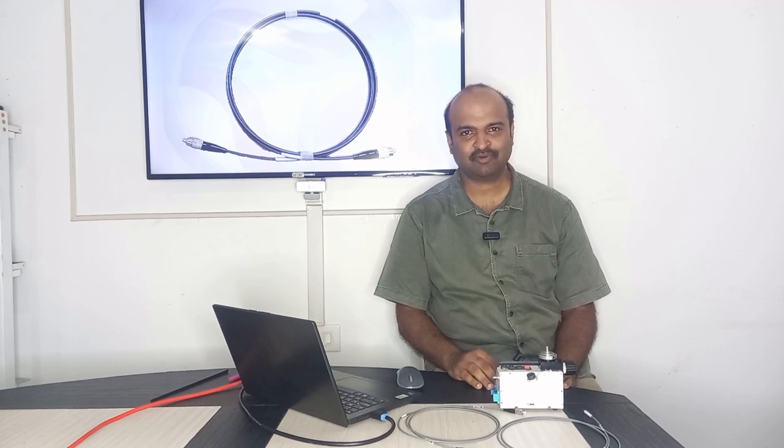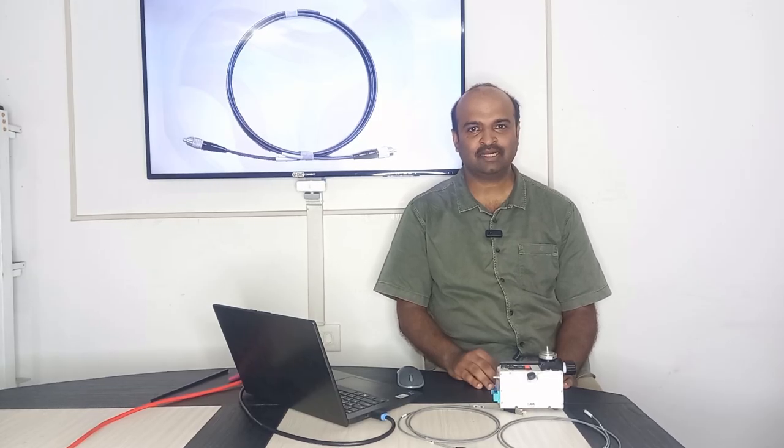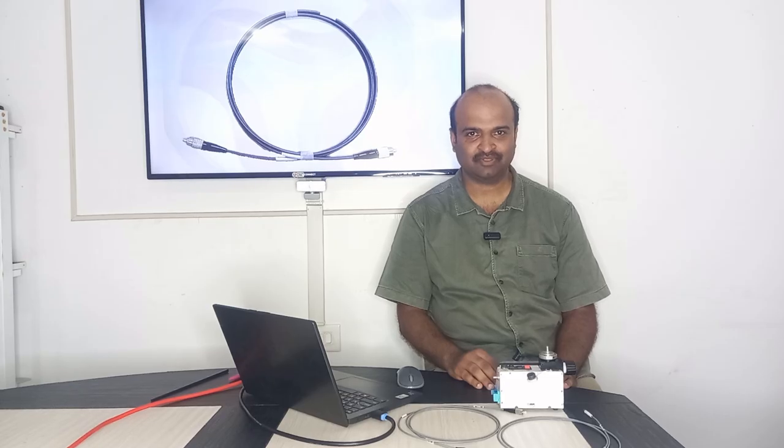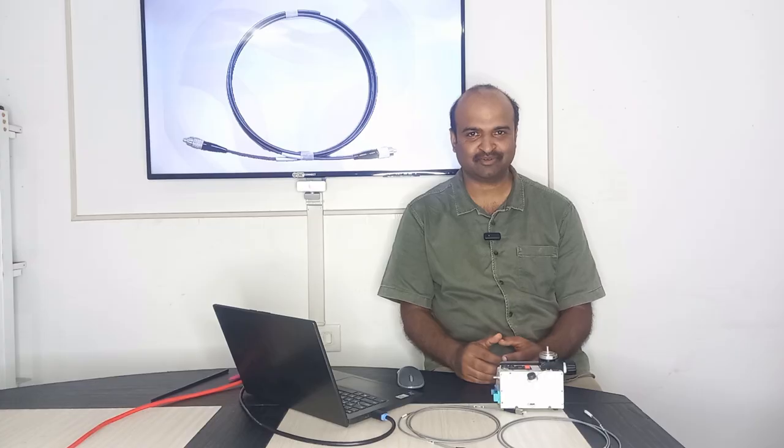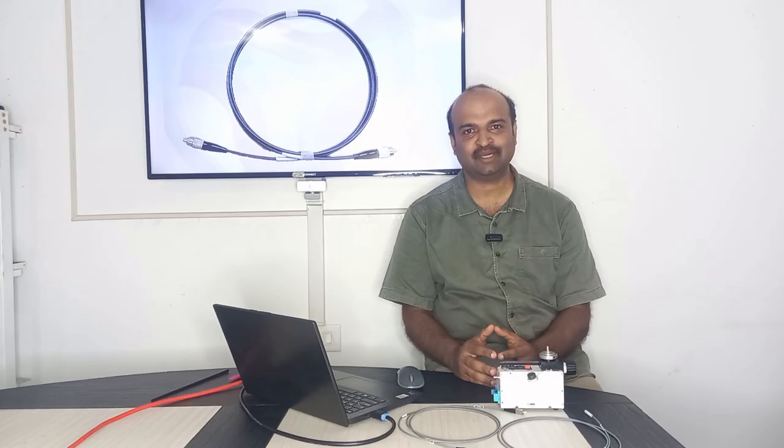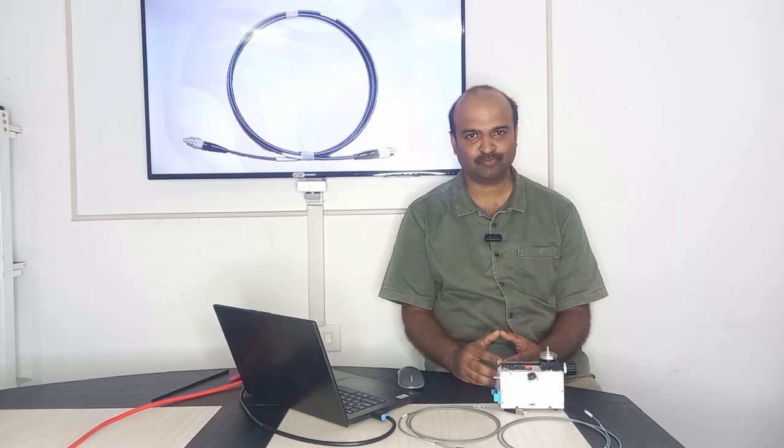Today we are discussing 400/440 micron fiber optic patch cords. The 400 micron is the core diameter of the fiber and the 440 micron is the cladding diameter of the fiber. The core is made up of silica and the cladding of this fiber is made up of fluorine doped silica. The numerical aperture of this fiber is 0.22.